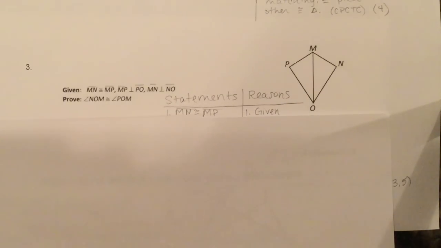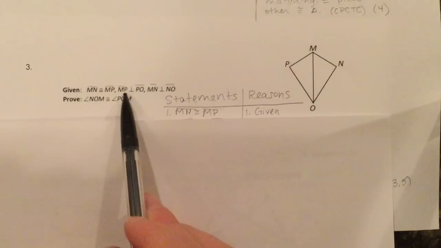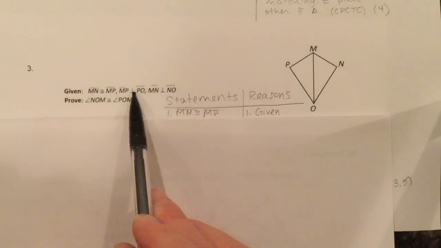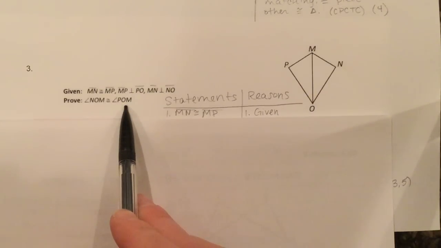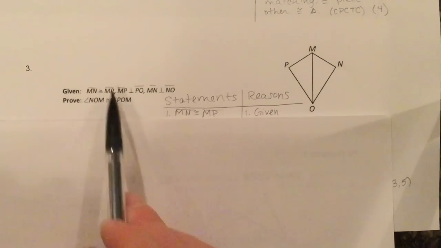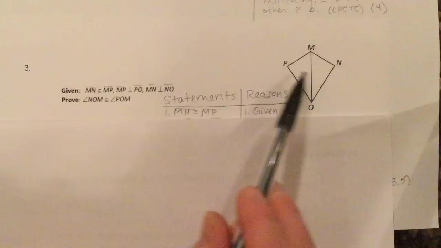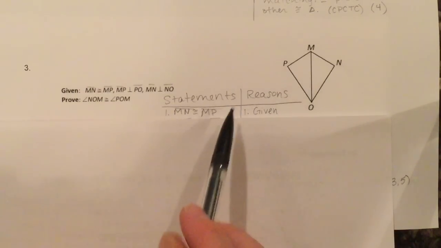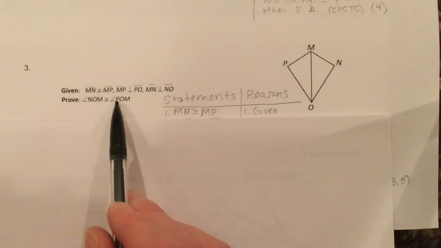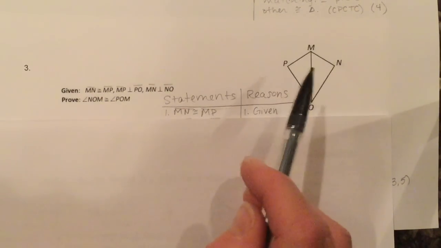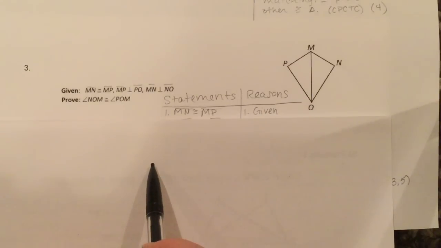Okay, I'm given that MN is congruent to MP. I have some perpendicular line segments here. I'm trying to prove that my angles are congruent to each other. So again, my plan of action: use these givens, prove that the two triangles are congruent to each other. Once I've proven that, that's enough information to say CPCTC, corresponding parts of congruent triangles are congruent. So if they're matching, congruent triangles, then I have matching or congruent parts in the triangles.